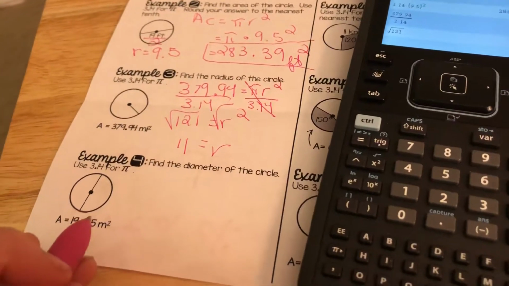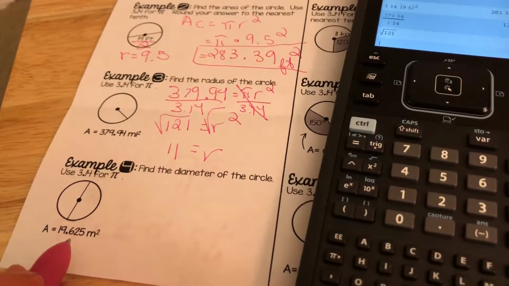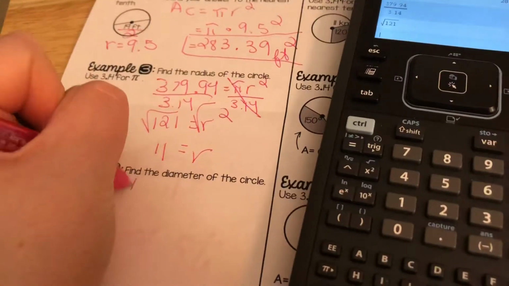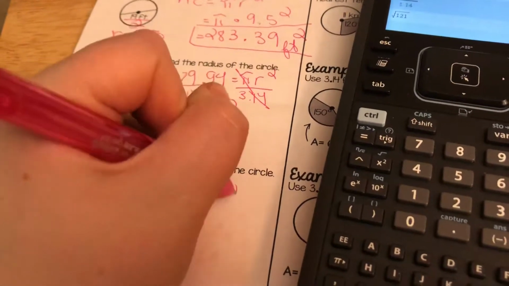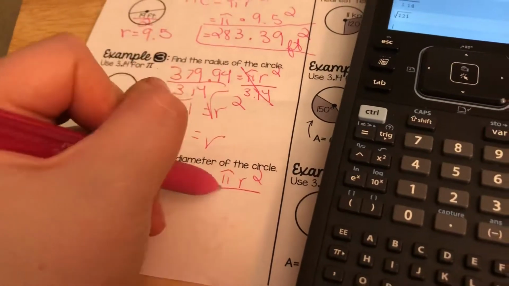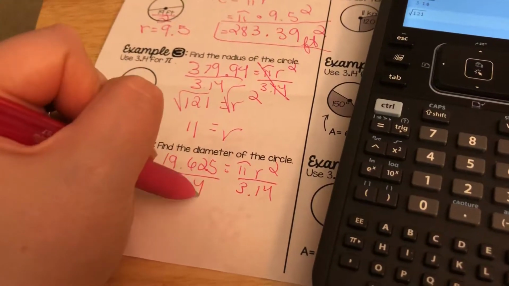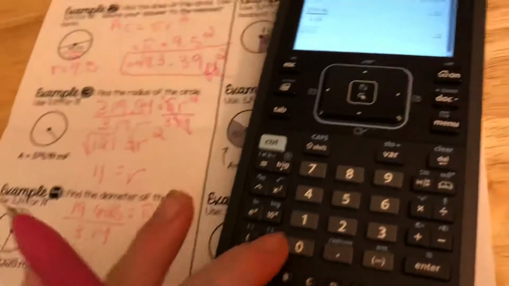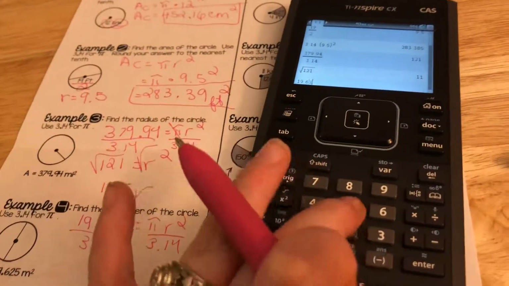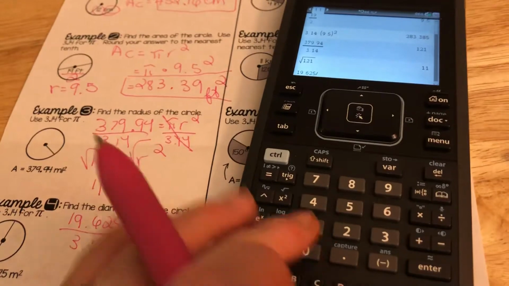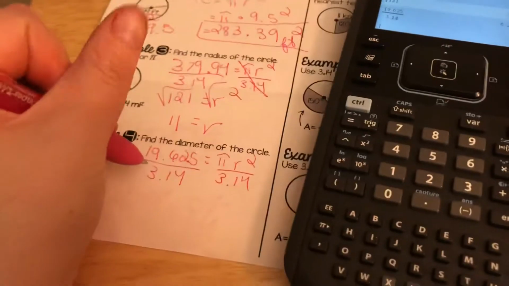All right. This time it wants to know the diameter. So we're going to say 19.625 equals pi r squared. Again, we're going to divide by 3.14. So we say 19.625 divided by 3.14. And we get 6.25.